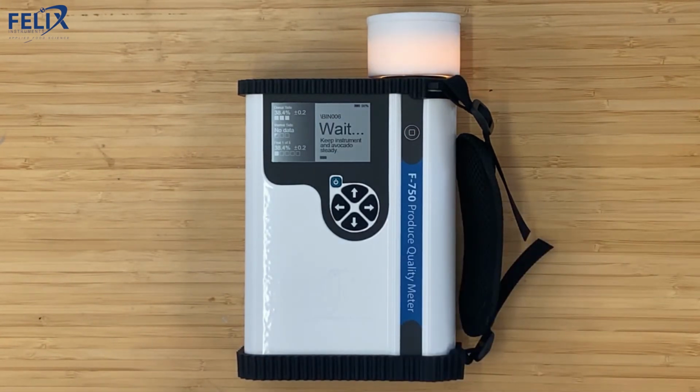So clicking the measurement button again, we are now going to be measuring the ventral side. So as it takes its automatic scans, we'll be able to see live the update for each scan's value on the left hand side, and we'll be able to see the updated average dry matter value as well as the standard deviation on the right hand side.